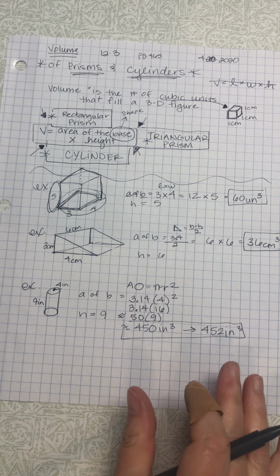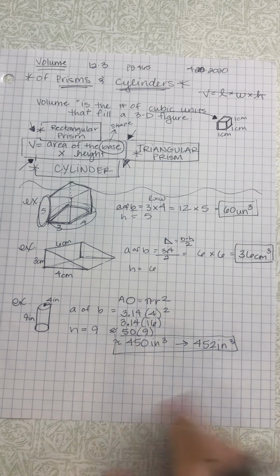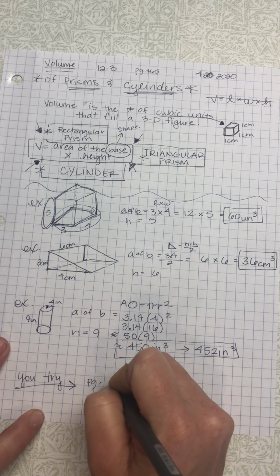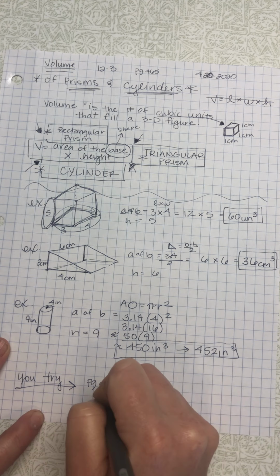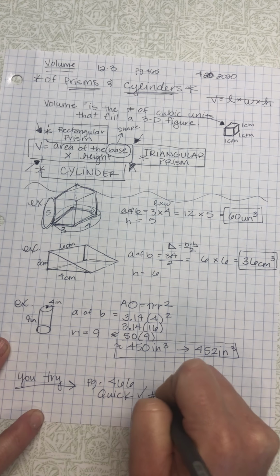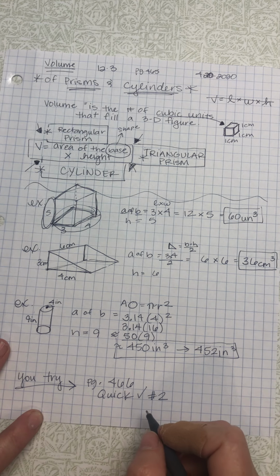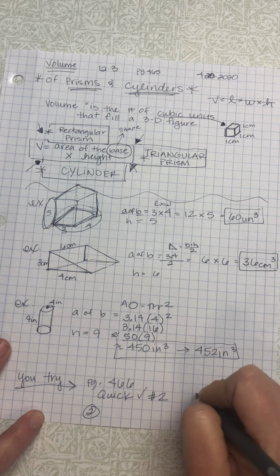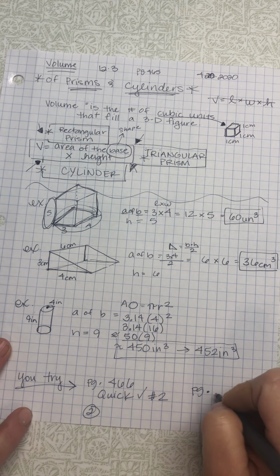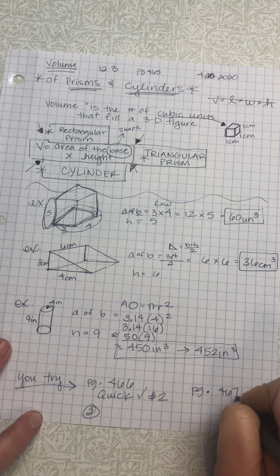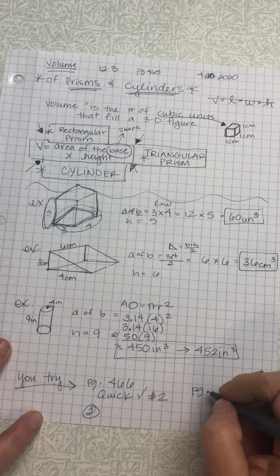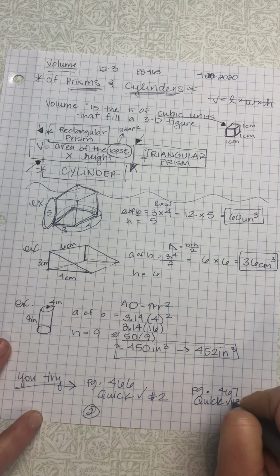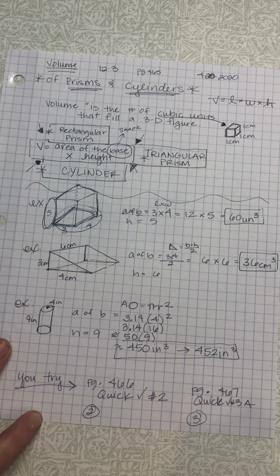All right, I want you guys to try some, okay? Take a look on page 466, and try the quick check number 2 near the bottom. It's asking for the prism if the height is doubled from the example that we did. Okay, so try that one. I also want you to try on page 467 the quick check 3A. So go ahead and pause it and try both of those, please.